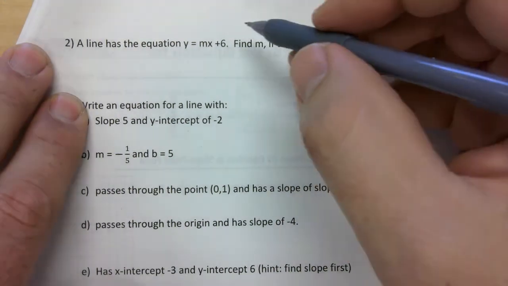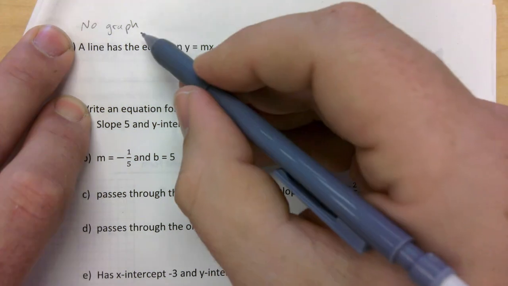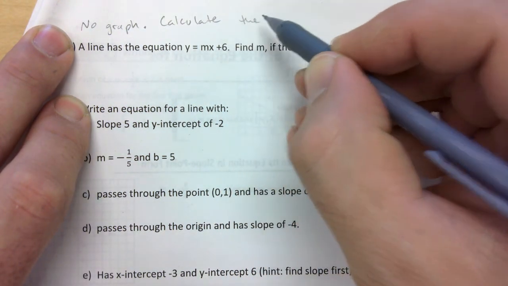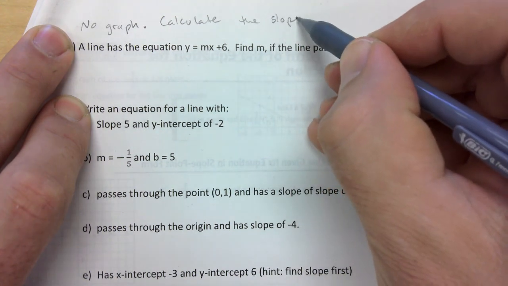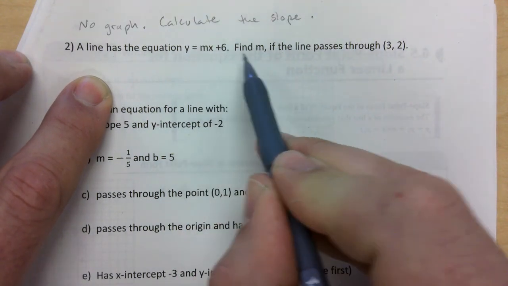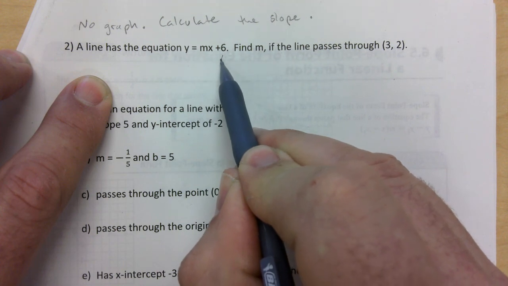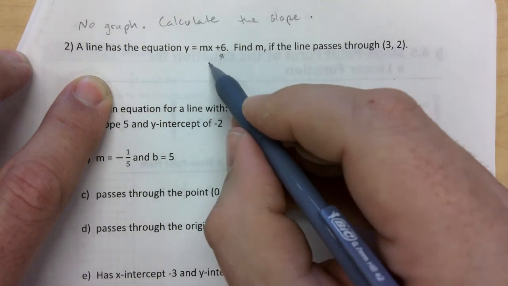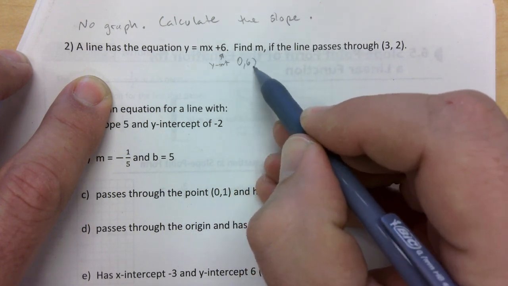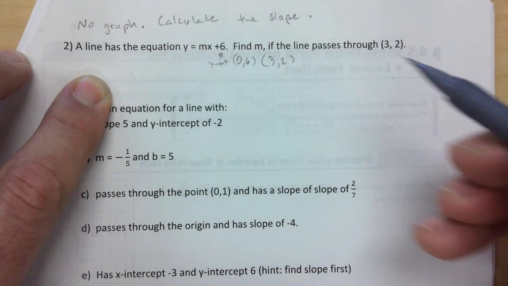So I will make a note here, no graph, calculate the slope. Okay. Here, we have one point, but we need another point, and that's where you extract it. This right here is the y-intercept, and that is (0, 6). And then you have (3, 2) as your other point.